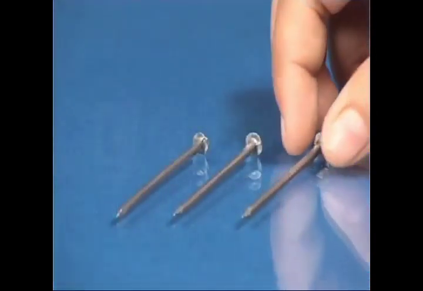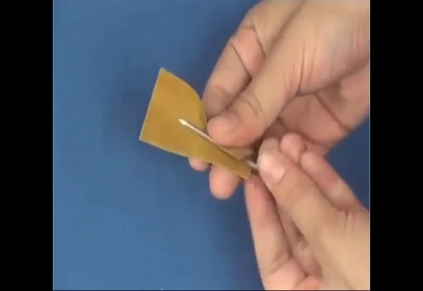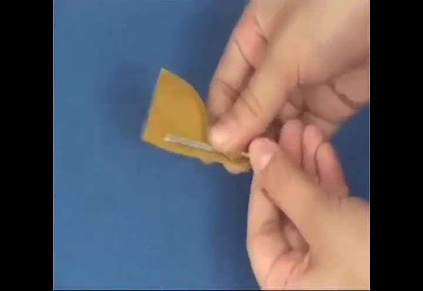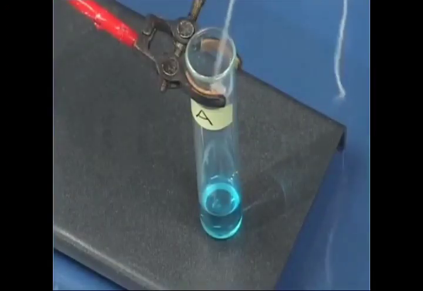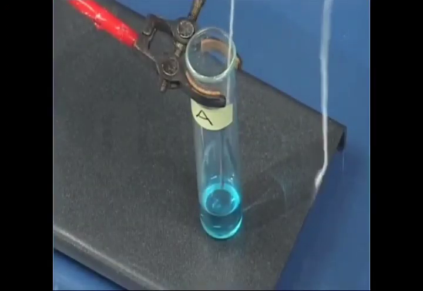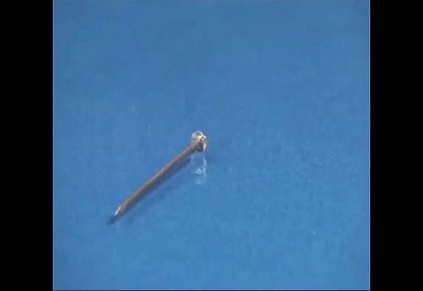Now, take 3 iron nails and clean them by rubbing with sandpaper. Tie 2 iron nails with a thread and immerse them carefully in the copper sulfate solution in test tube A for about 20 minutes and keep the third nail aside.